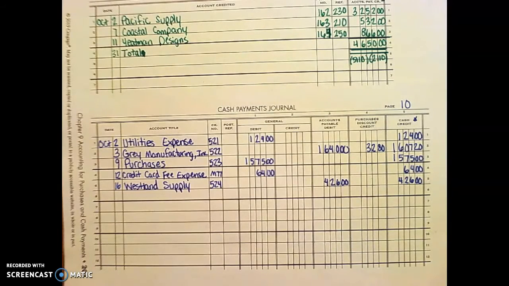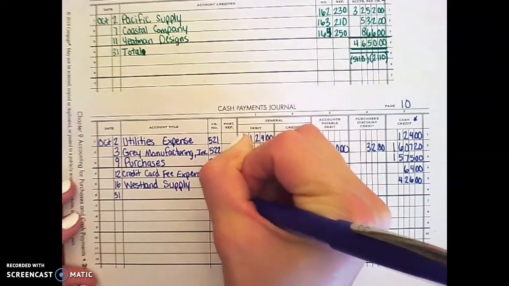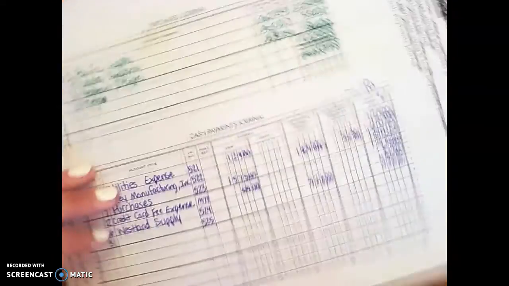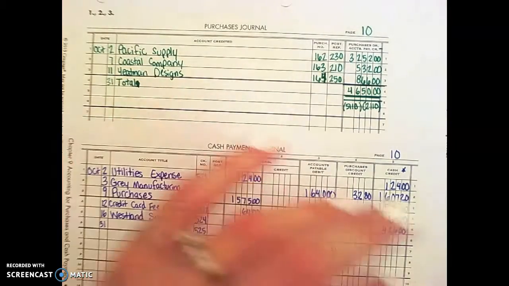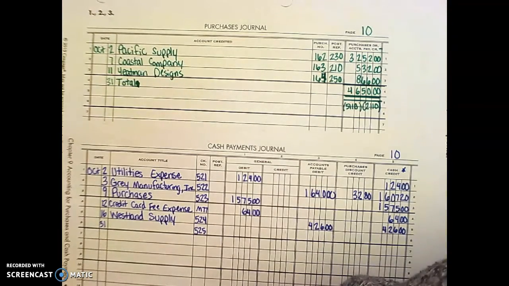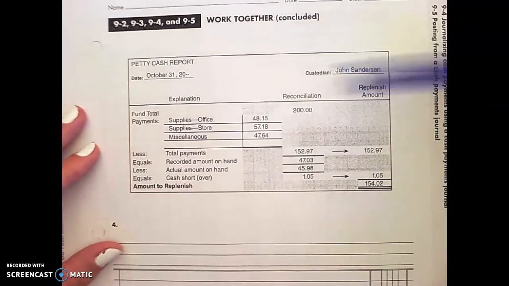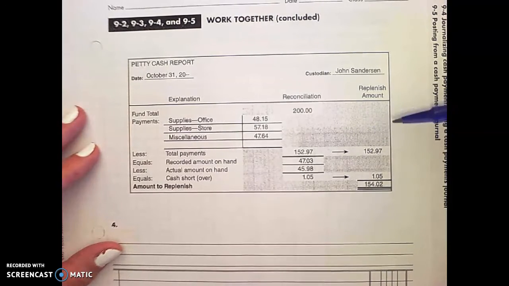The last one we have to do is on the 31st. We have to record the replenishment of the petty cash fund on October 31st. This is check 525. So I'm going to put in 31 and then 525. And then we need to find our slip that has the information to replenish our petty cash fund. And that is in our workbook, and it is on page 207. So we're going to use this information here to replenish our petty cash fund.